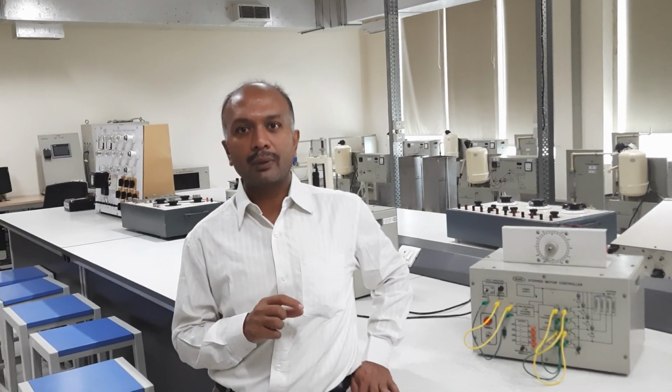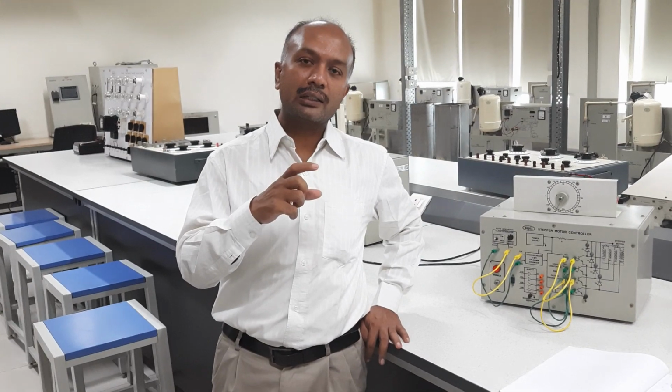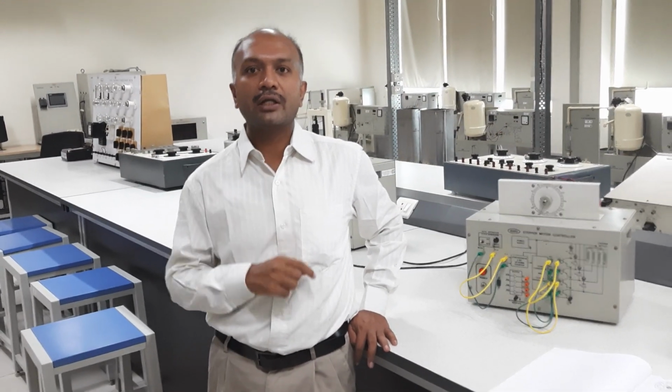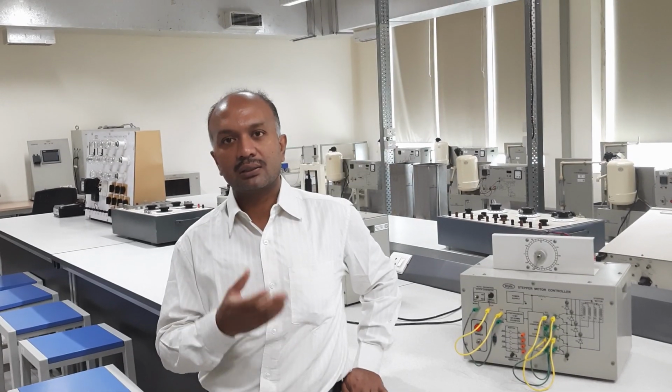And third is the hybrid stepper motor. It's a combination of both variable reluctance and permanent magnet stepper motors. In the sense, your rotor will be a permanent magnet and its rotation will be based on the variable reluctance EMF that you produce across your stators. So these are the three different types of stepper motors.